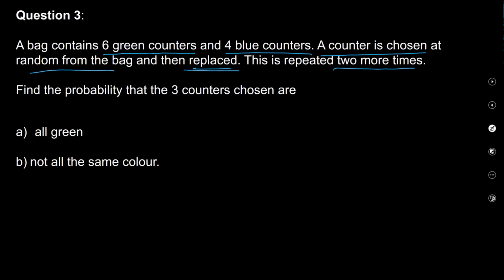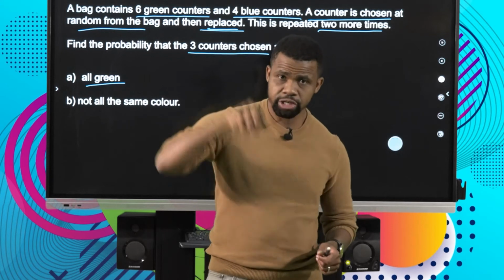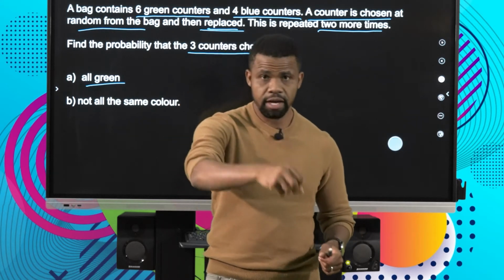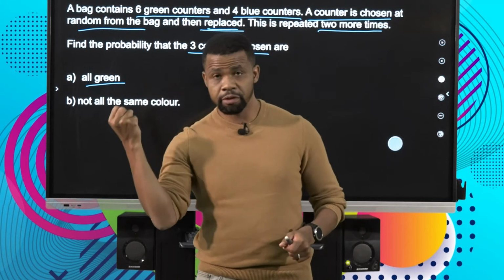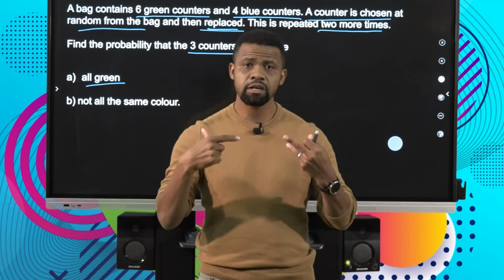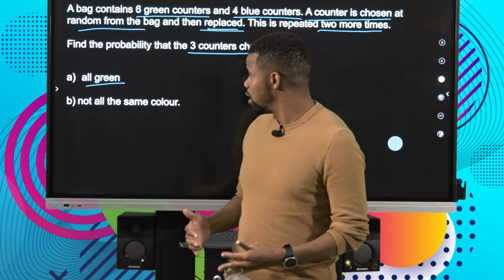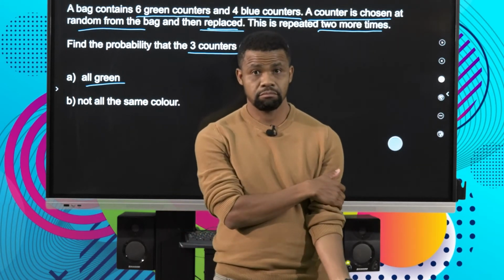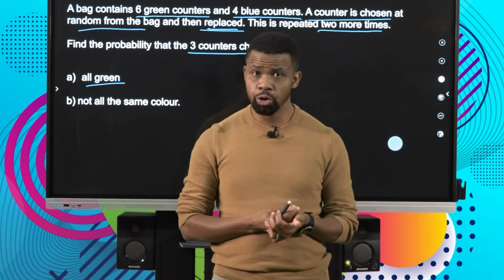Now the question is, find the probability that 3 counters chosen at random are green. What is the question asking? What is the chance of, we put these 6 green and these 4 blue, what is the chance of getting green? I put my hand in, I get green, I replace it. Then I do the same thing again and get green, replace it, and I do it for a 3rd time. What is the chance of getting green, green, green? Are we all together? And the second question is, not all the same color. Are we together? So for this question, I think the best way to solve it is to draw a tree diagram.